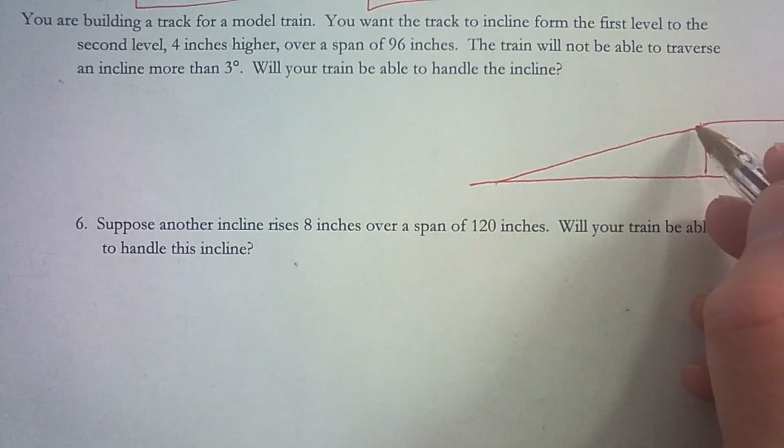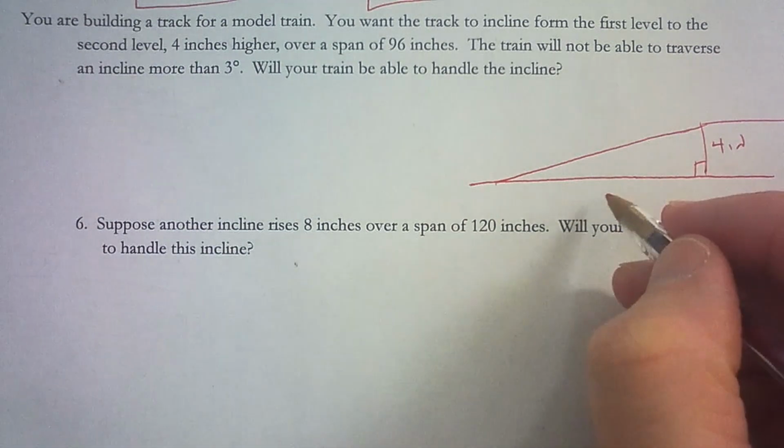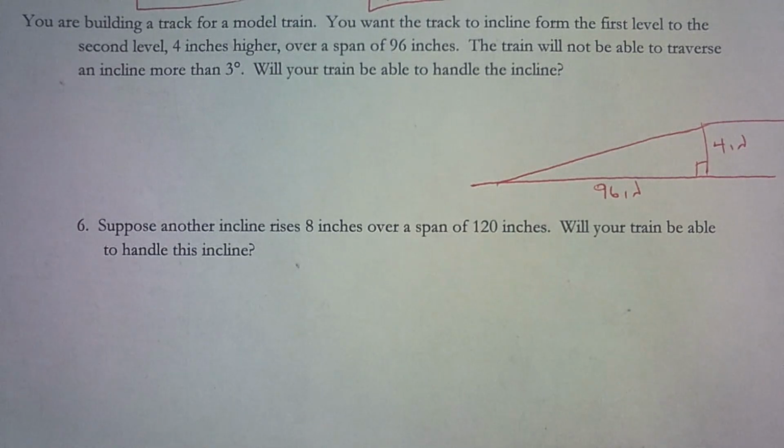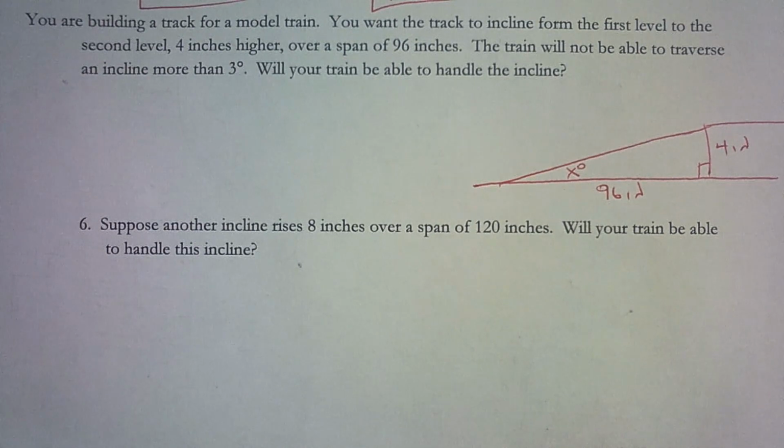Okay, so here's the track, and it's going to rise 4 inches, and it's going to do so over a span of 96 inches. The train will not be able to traverse an incline more than 3 degrees. Will your train be able to handle the incline? So this incline here cannot be more than a 3-degree incline.